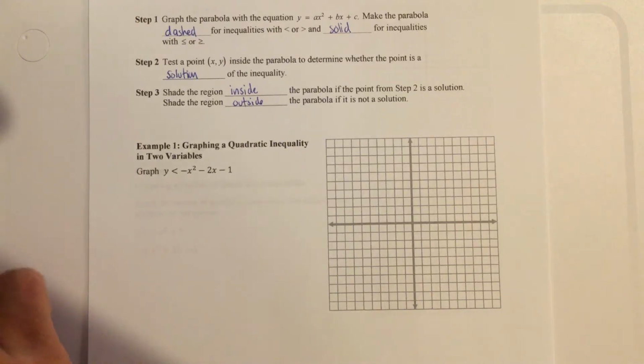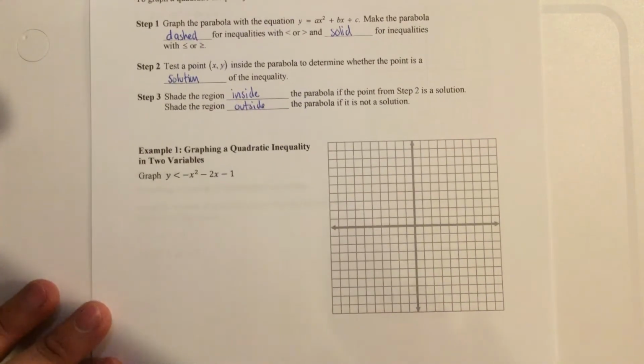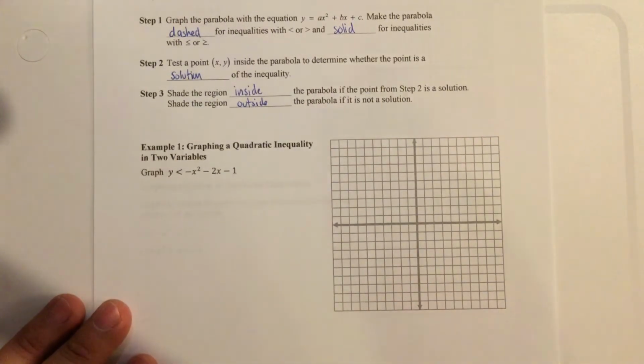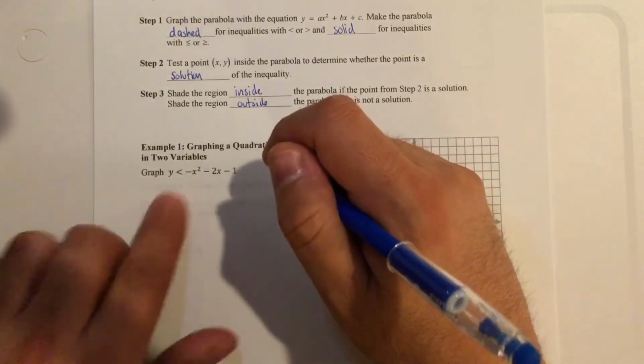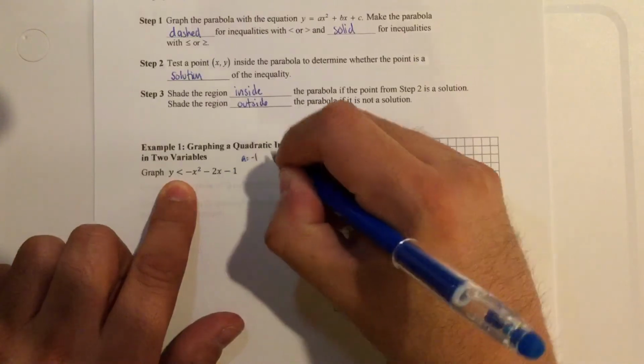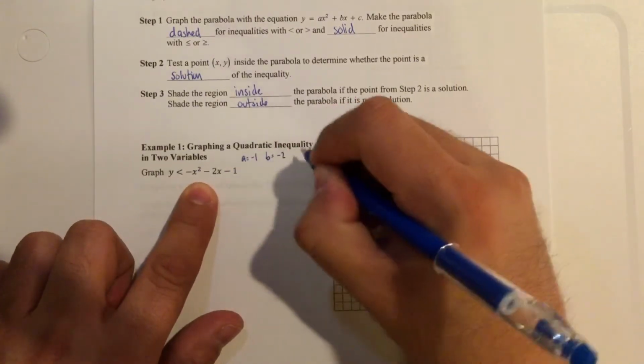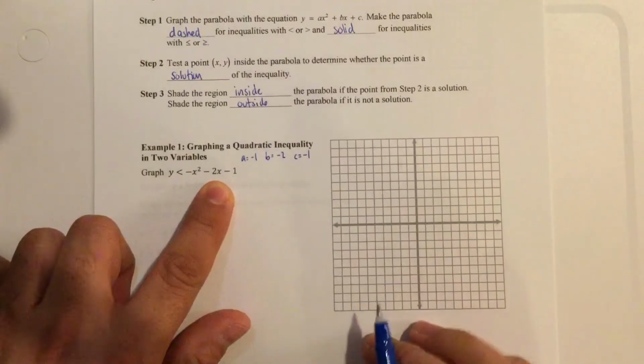Okay, so right here it says graphing a quadratic inequality in two variables. So first thing I'm going to do is graph this by finding the vertex and then using the 1, 3, 5, 7. All right, so it's already in standard form, set equal to 0. So you can always identify what a, b, and c are. So a is -1, b is -2, and c is -1.